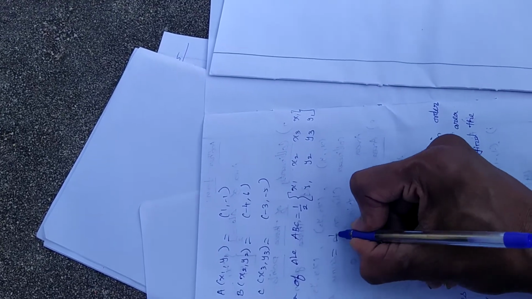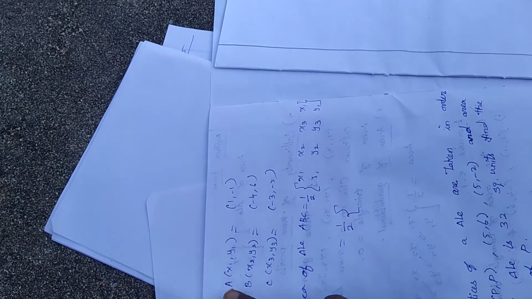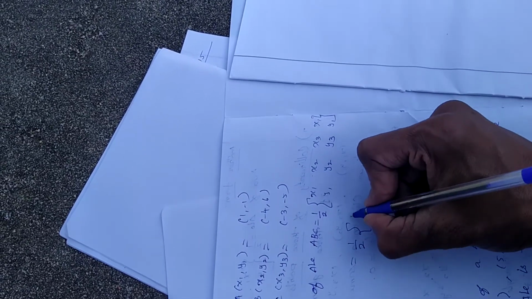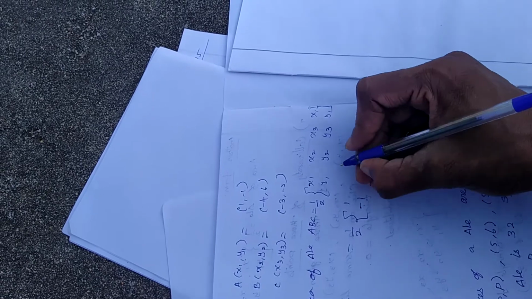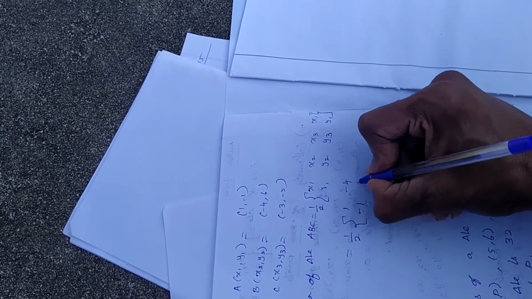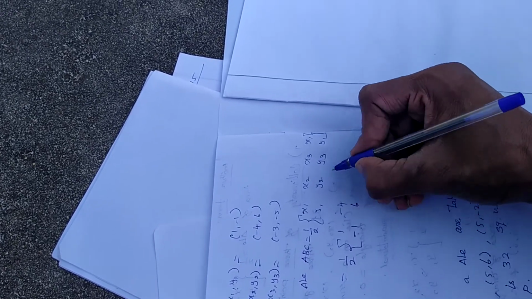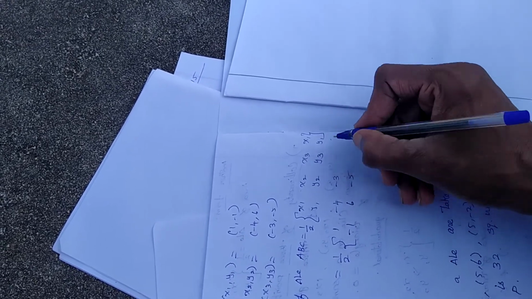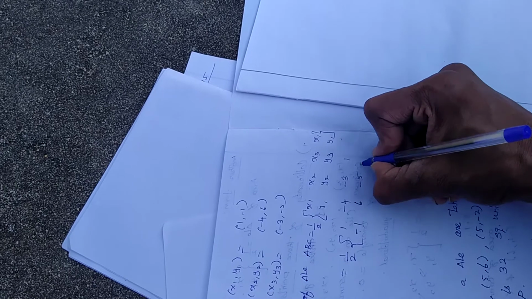Note it down as it is: x1 y1 is (1, -1), x2 y2 is (-4, 6), x3 y3 is (-3, -5). At last again x1 y1, (1, -1).